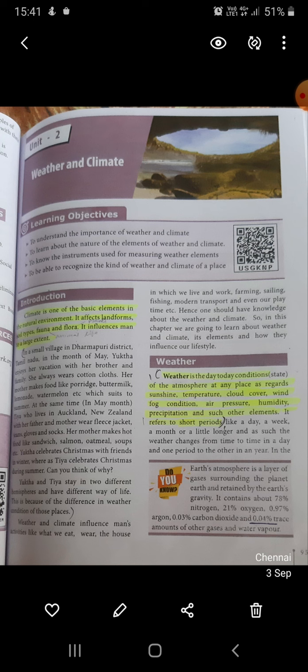It refers to a short period like a day, a week, a month or a little longer, and as such the weather changes from time to time in a day and from one period to another in a year. You will understand, children? Weather is the day-to-day condition of the atmosphere during a short period.